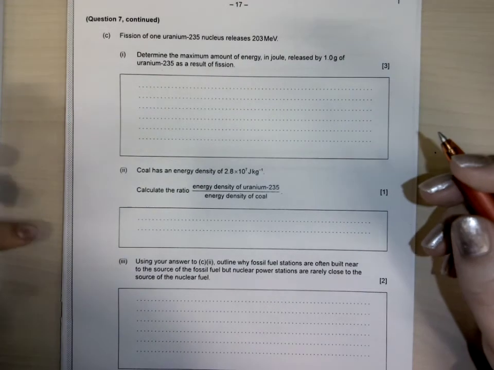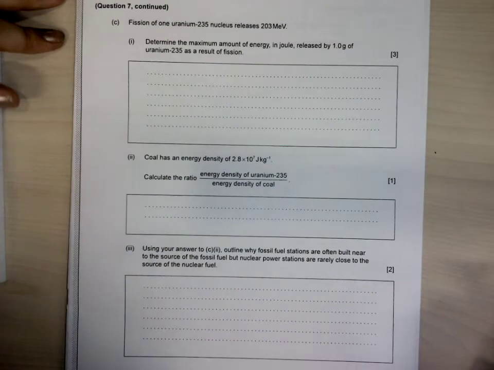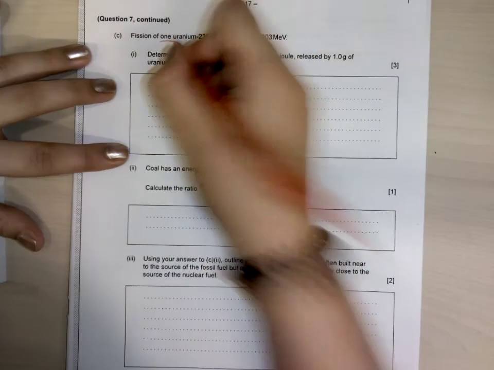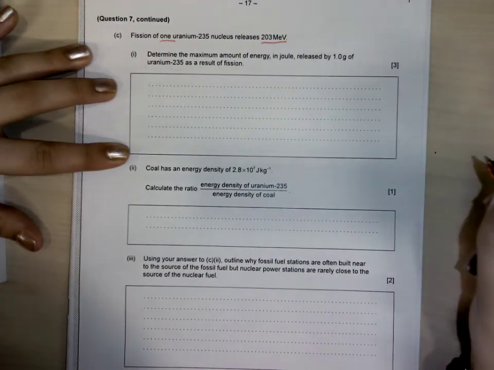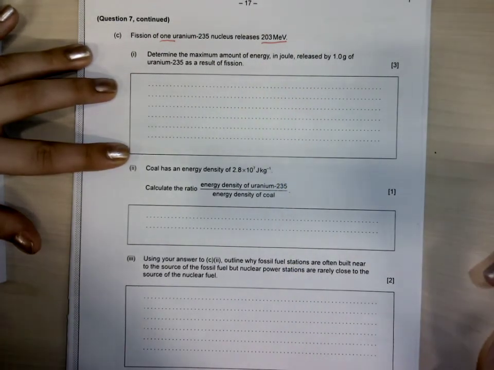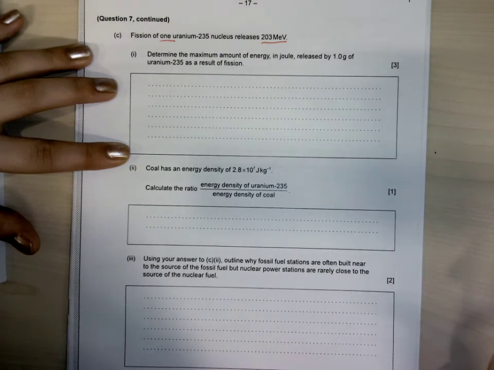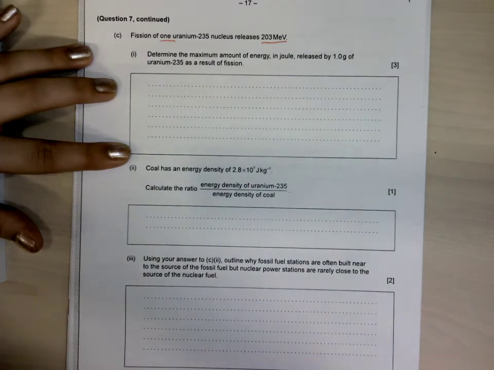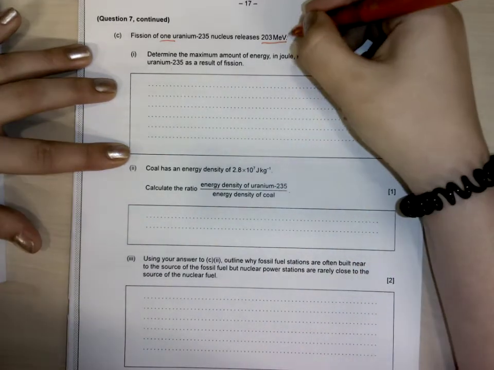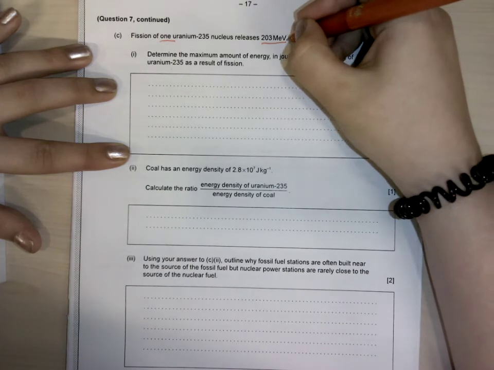Okay, question 7c. It tells us that the fission of one uranium releases 203 mega electron volts. Determine the maximum amount of energy in joules released by 1 gram of uranium-235 as a result of fission. So the first thing I'm going to do, and the first mark you would get for this, is simply converting your mega electron volts into joules.